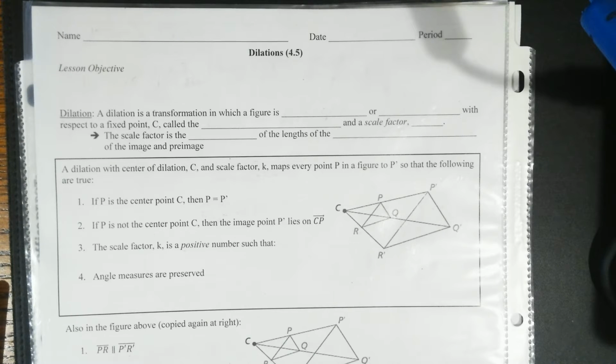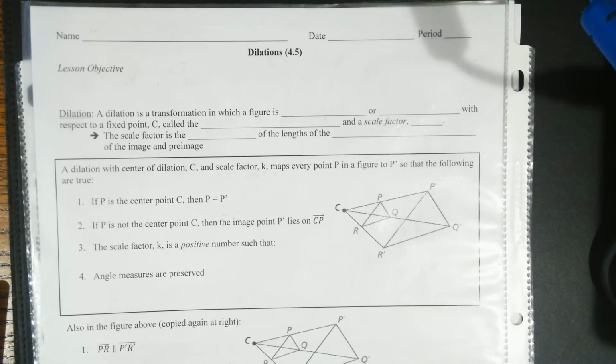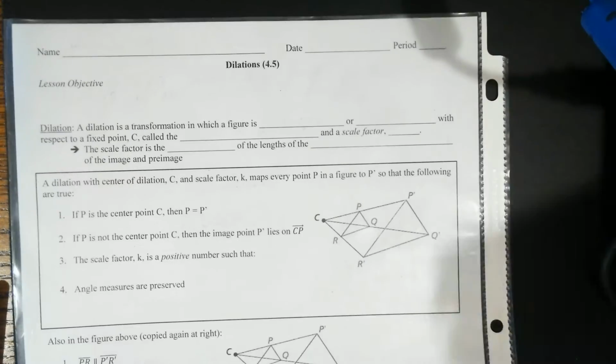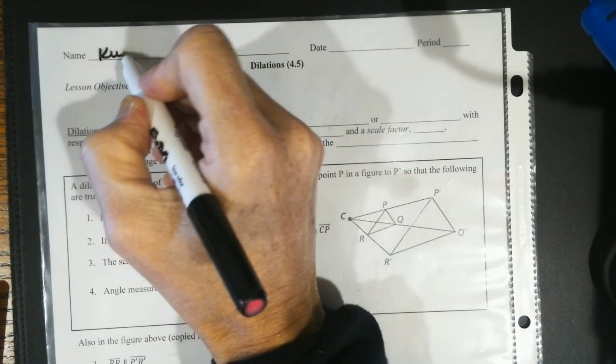So hopefully if anybody is absent, they can follow along with us. But 4.5, again, is a transformation. It's a non-rigid transformation. And we're going to go over these fairly quickly. So the lesson, well, first let me put my name on here.